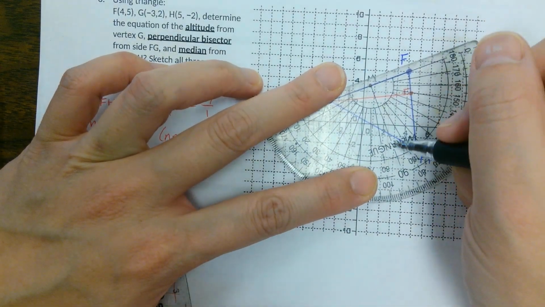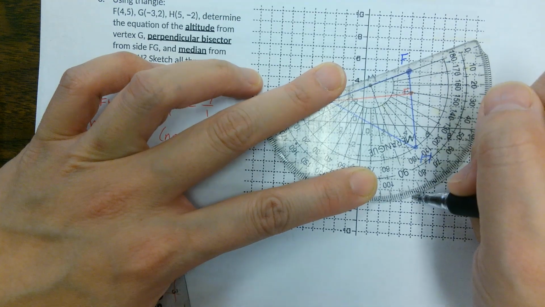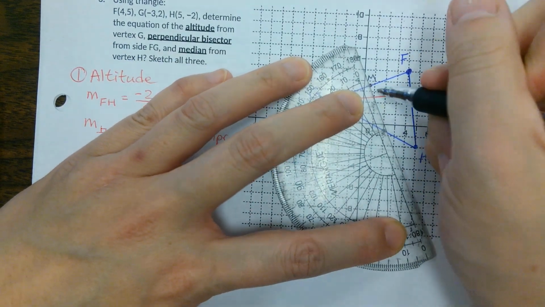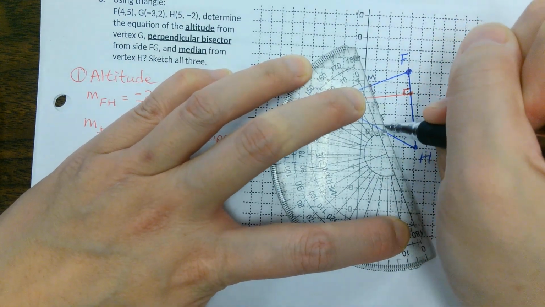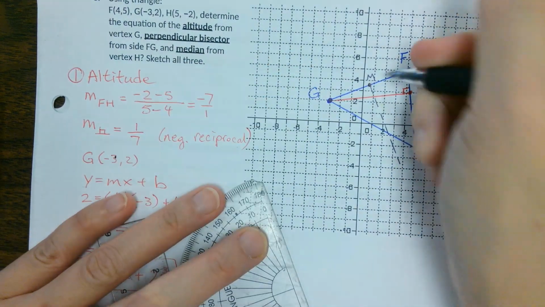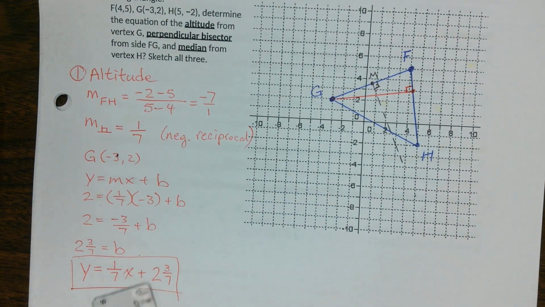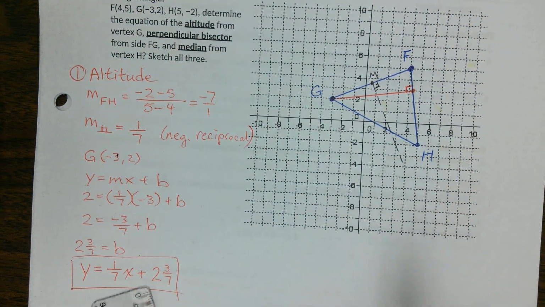On the exam, you don't need a protractor. I'm just using it to draw a nice diagram for you guys. Okay, and like that. Remember, your perpendicular bisector can go out of your triangle.